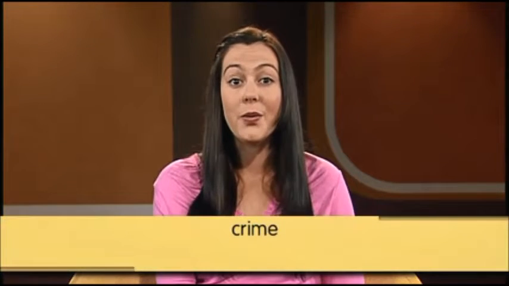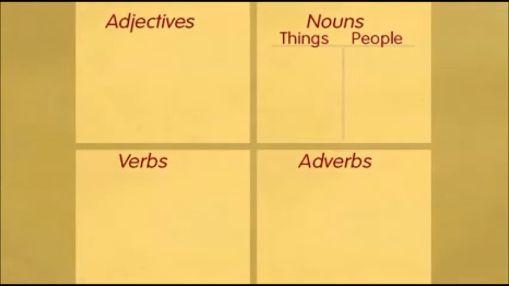Let's have a closer look at the word crime. In English, many words can change to have different uses. In this way, they form word groups. Learning word groups is an excellent way to build your vocabulary. You should write them down in a table like this, showing adjectives, nouns, verbs, and adverbs. Of course, there are often at least two different sorts of nouns, nouns for things and nouns for people.